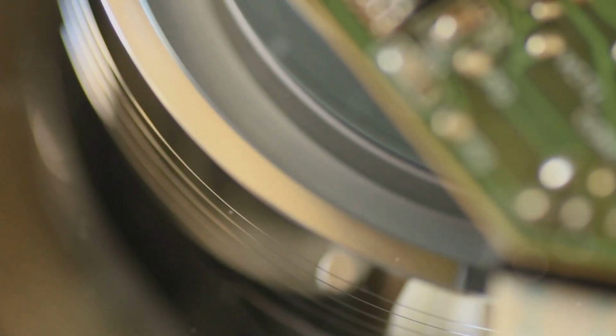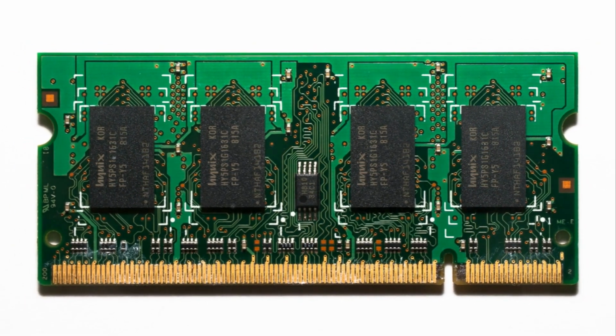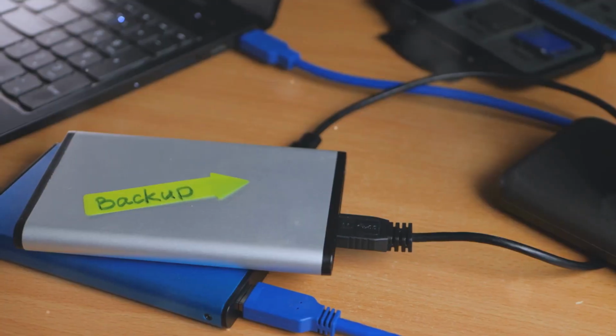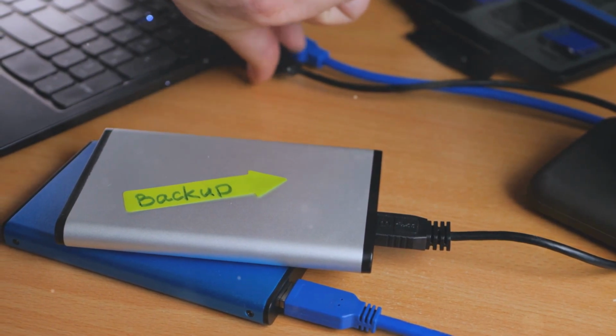Use diagnostic tools like Crystal Disk Info. RAM: run memory tests like memtest86. Resolve power: replace faulty cables or power supply if needed. Hard drive: backup data immediately if the drive is failing. Consider replacement. RAM: replace faulty modules.